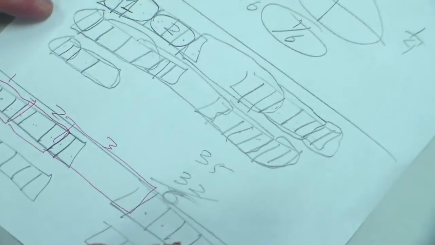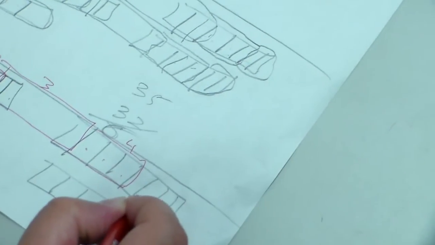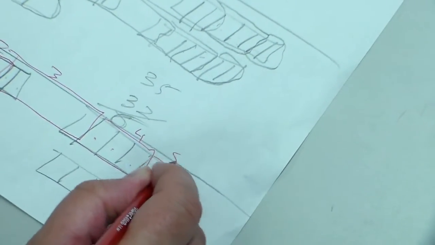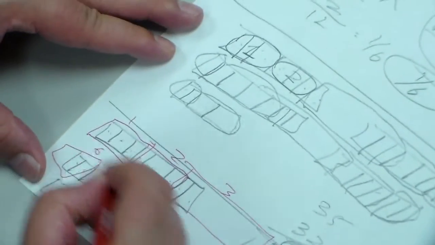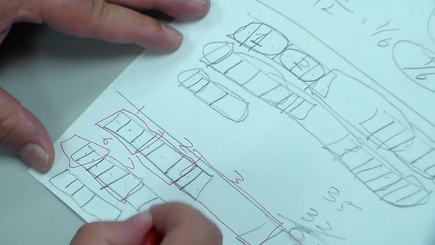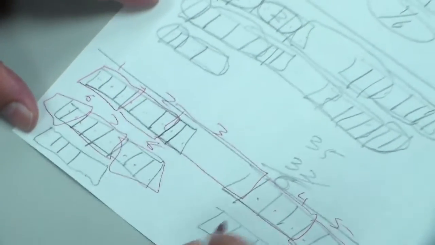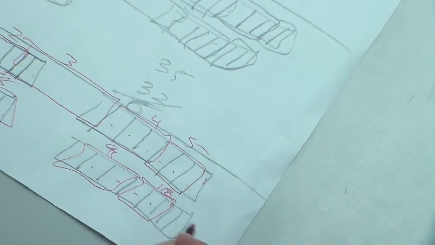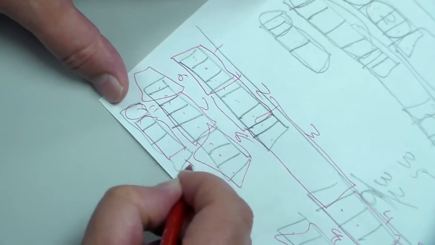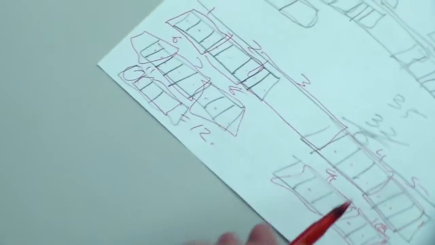That's 3. 1, 2, 3. That's 4. 1, 2, 3. 5. 1, 2, 3. 6. 1, 2, 3. 7. 1, 2, 3. 8. 1, 2, 3. 9. 1, 2, 3. 10. 1, 2, 3. 11. 1, 2, 3. 12. I get that you probably don't care, but I do appreciate it, because sometimes people sitting here just don't say anything to me. Just go through it.